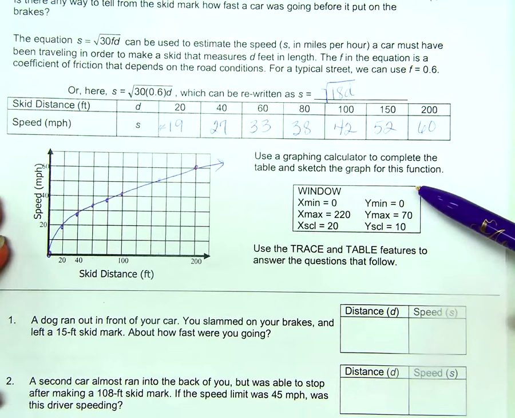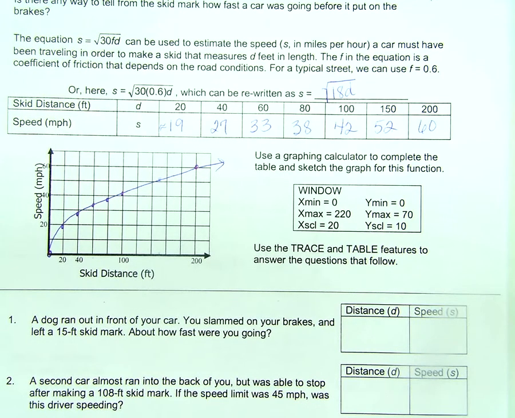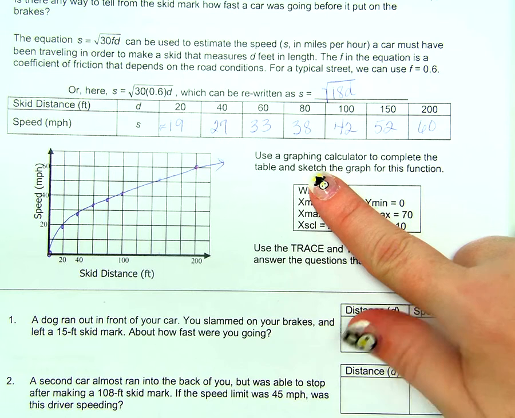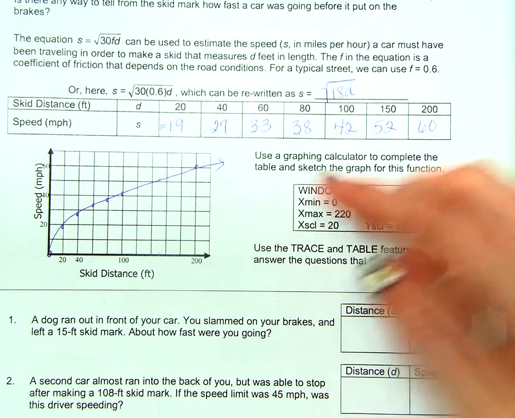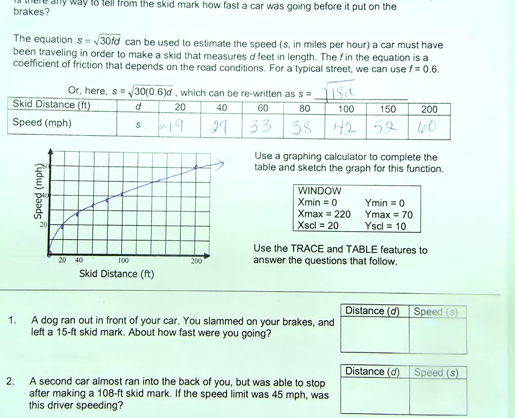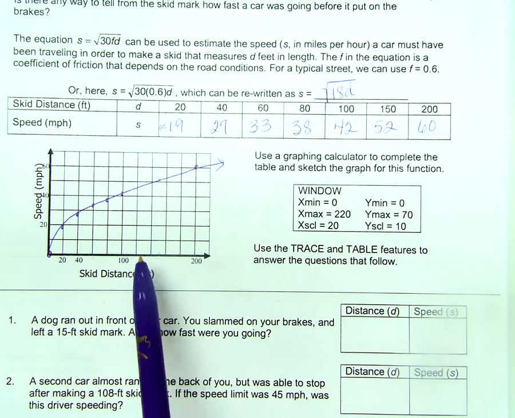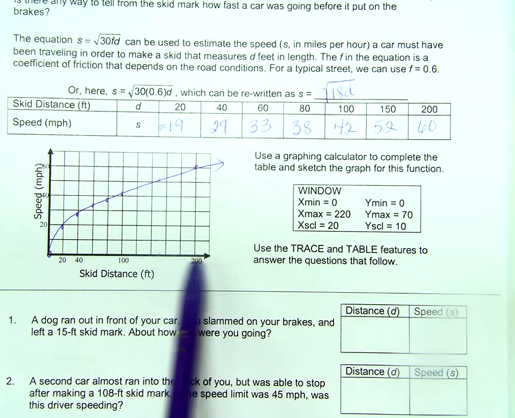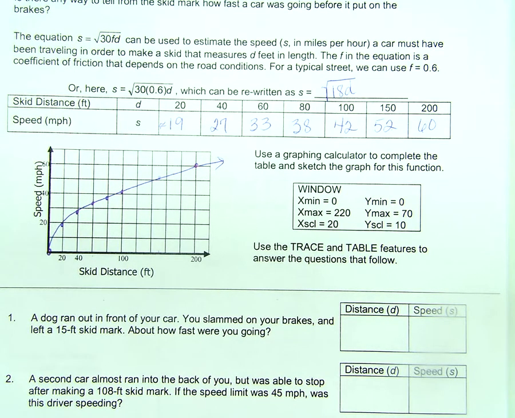Okay, so go ahead and now let me ask you guys, do you need this box right here to tell you what window to use if I want you to put it in your calculator? Why not? Can't you just use the graph that they gave you and make your graph have the same scale and same axes and same min and max as the one they gave you?